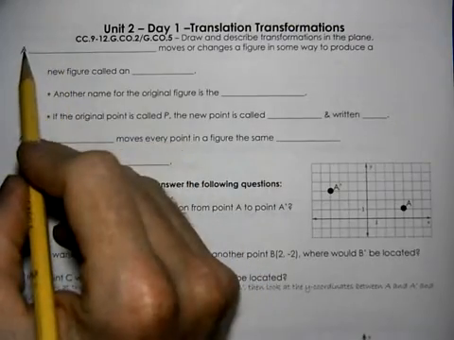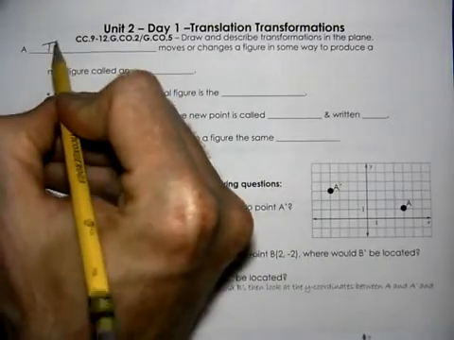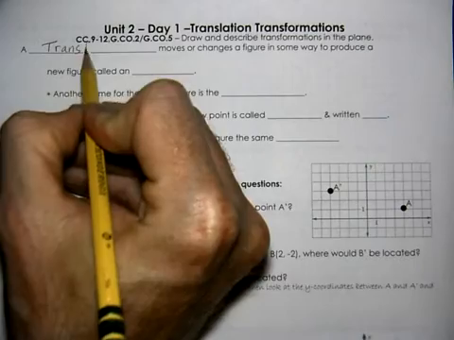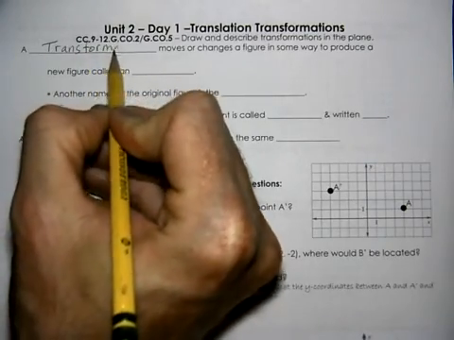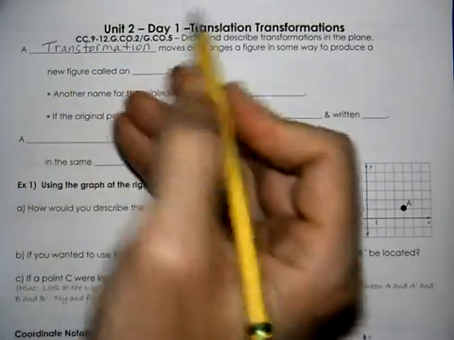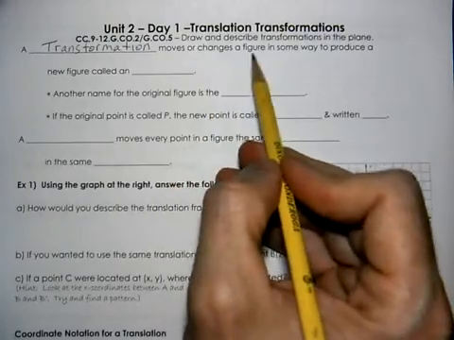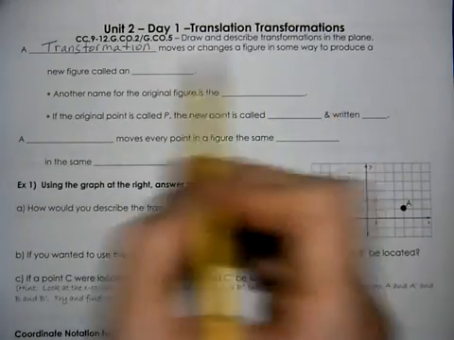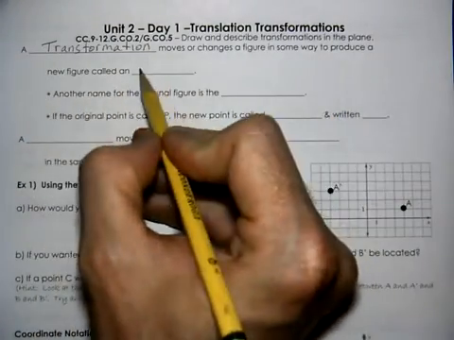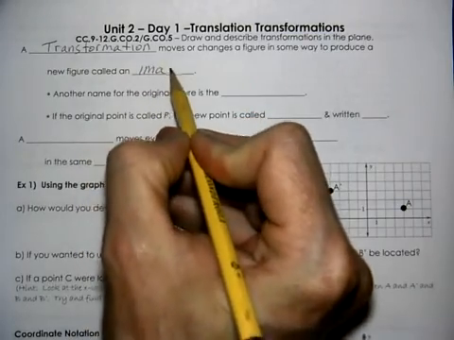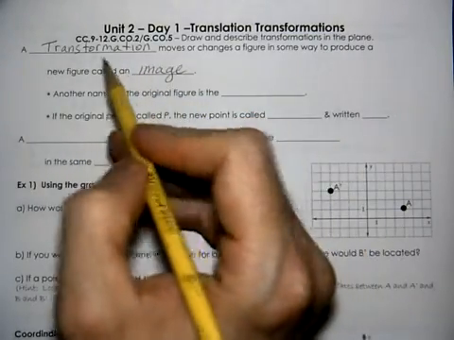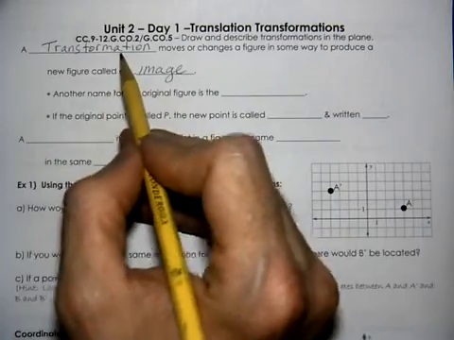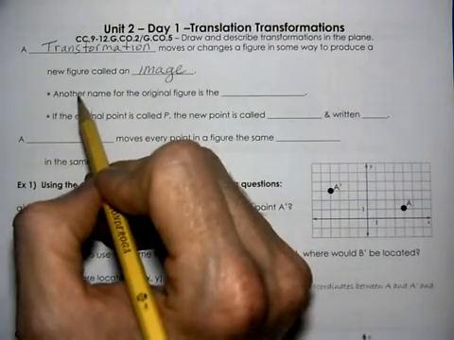As we look through our notes, a transformation moves or changes a figure in some way to produce a new figure called an image. There are many different types of transformations.